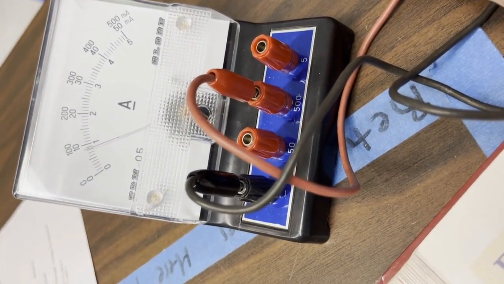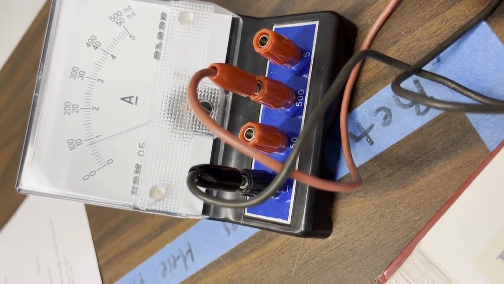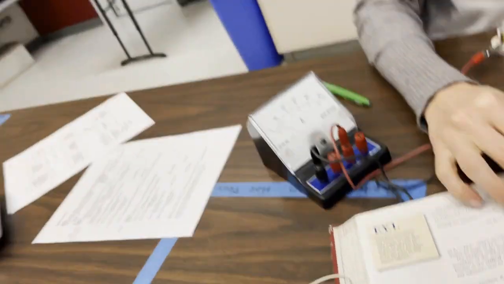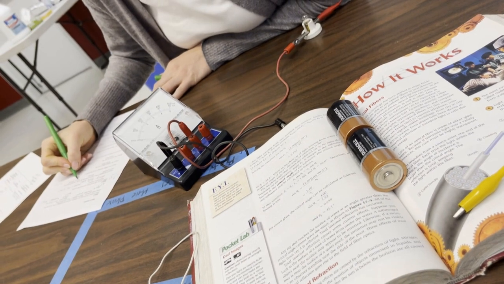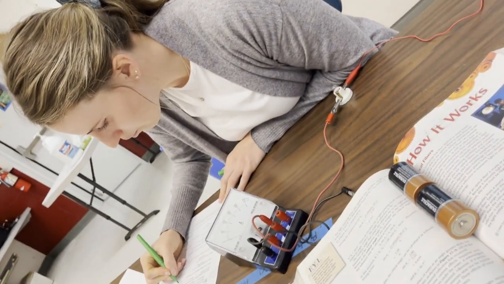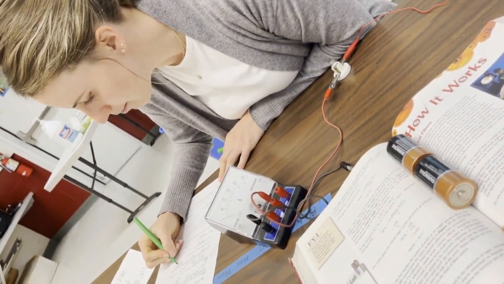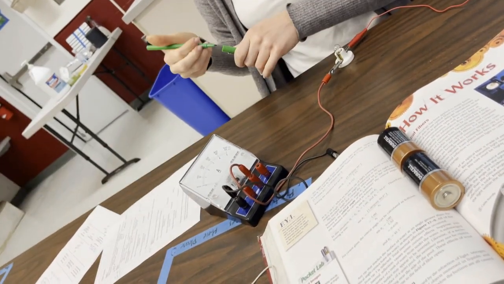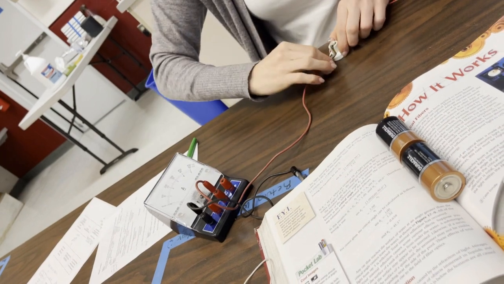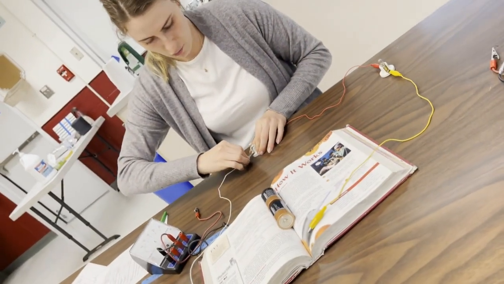That's about 85 milliamps. Okay, 0.85, so 0.085 amps, right? Amperes, yes. That's between the negative side and the round bulb. Now, put that white wire back. I'm just going to work my way around.